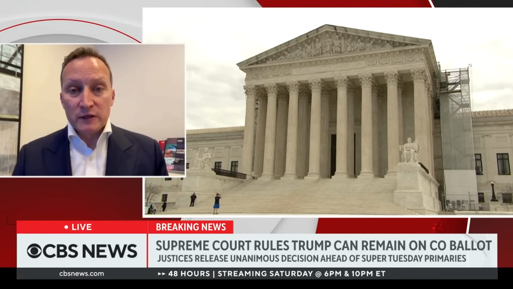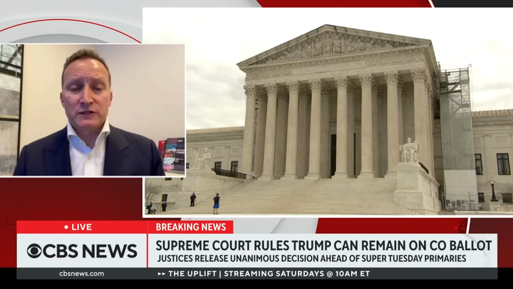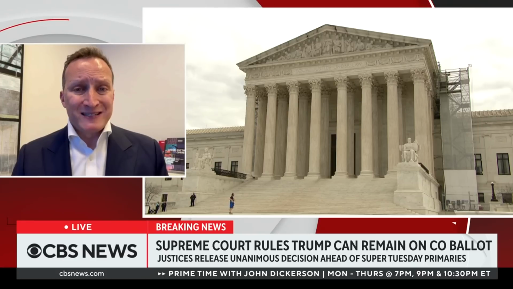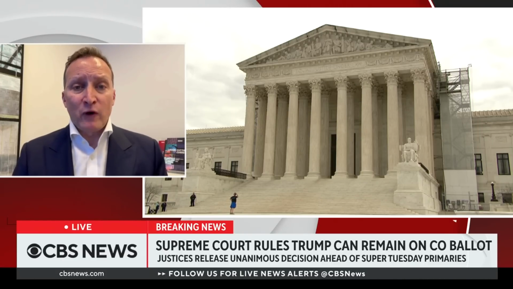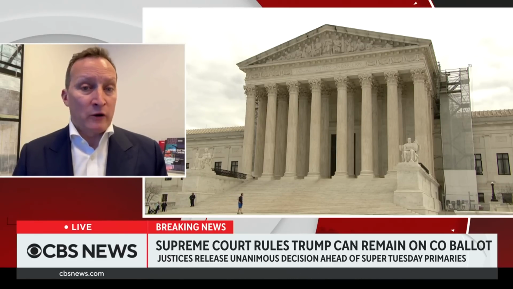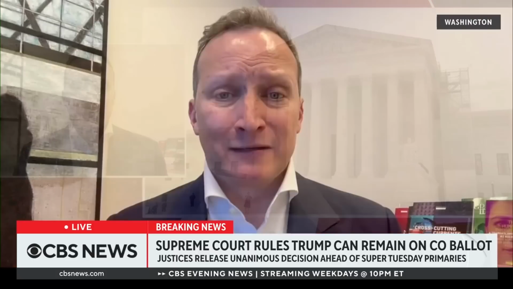But we should note the court did not address that at all, did not look at the factual findings of the lower courts, did not look at whether or not he was an officer of the United States who engaged in insurrection under the 14th Amendment. So it is not an exoneration in that sense. It merely means that Congress did not set up a framework by which the states could remove a federal candidate. And for that reason and that reason alone, no state can remove a federal candidate absent congressional action. So this should put an end, barring some congressional action, which I think is exceedingly unlikely, to these ballot challenges for the foreseeable future.